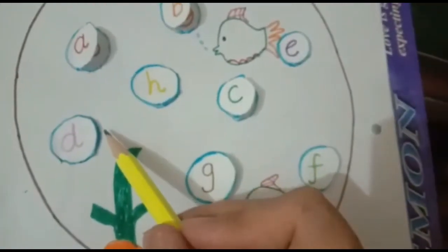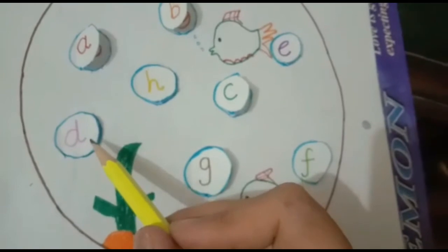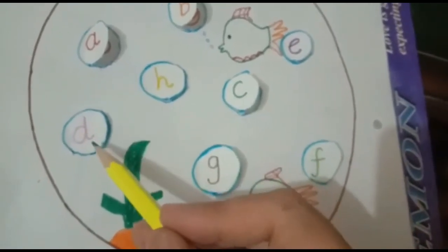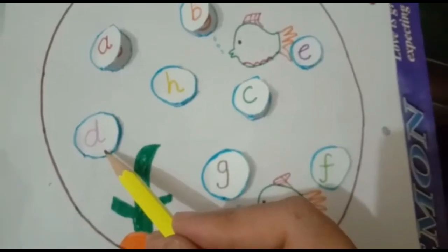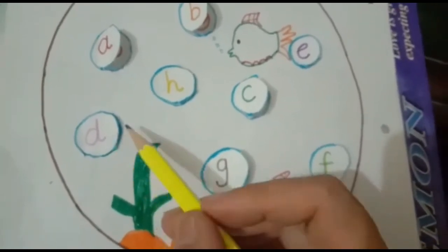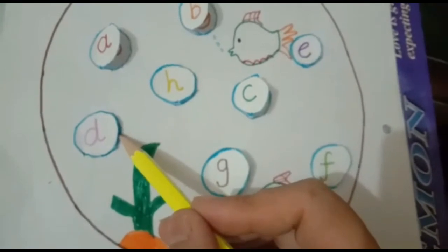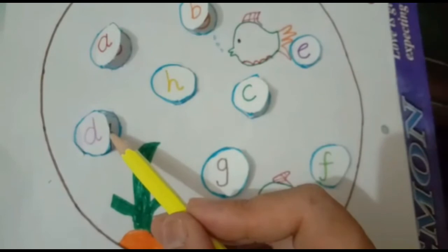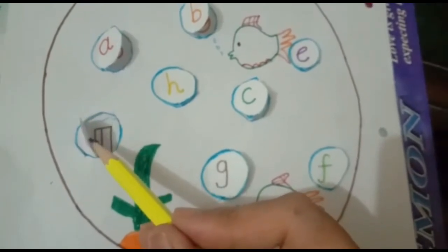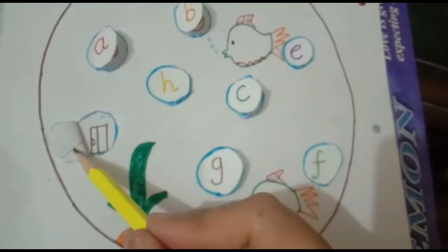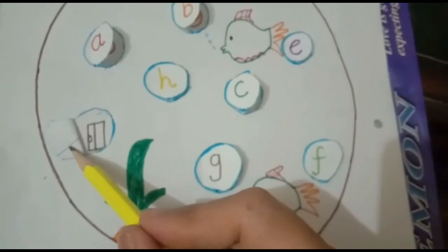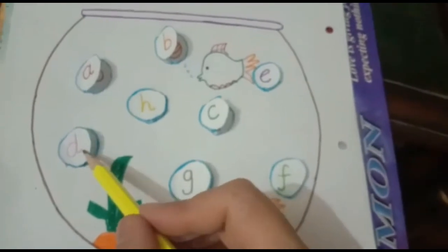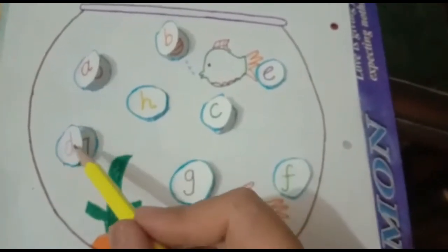Here is letter D. This is the fourth letter in alphabets and it comes after letter C. And the sound of this letter is D. Okay, now find out the picture for this letter. What begins with this letter? D. Wow, door. D, door. Okay, now what comes after letter D?